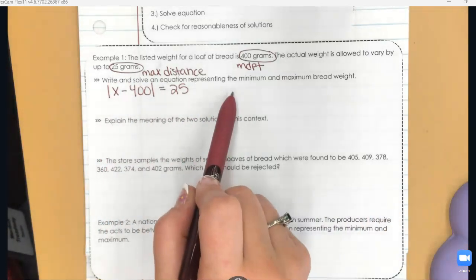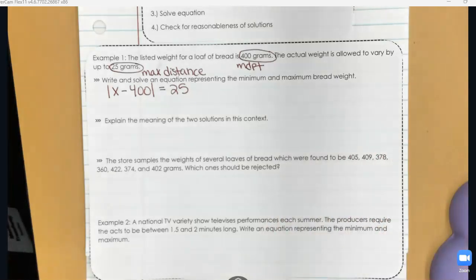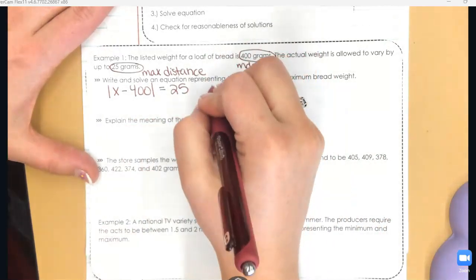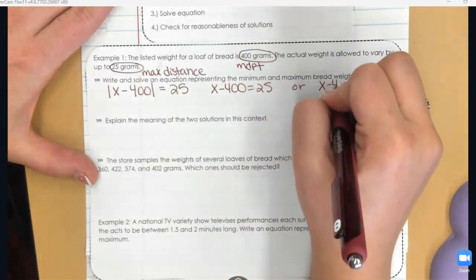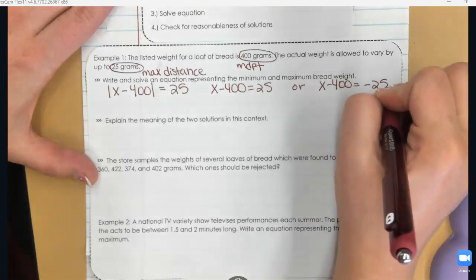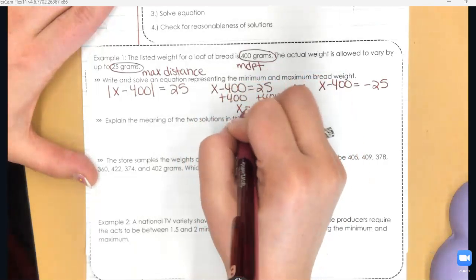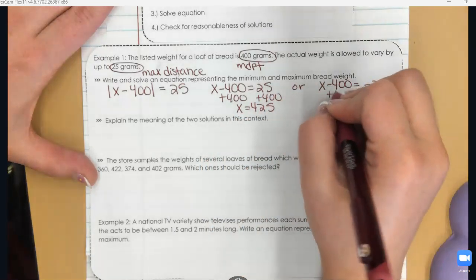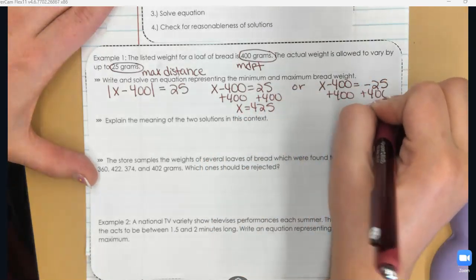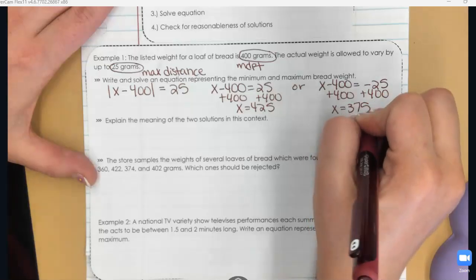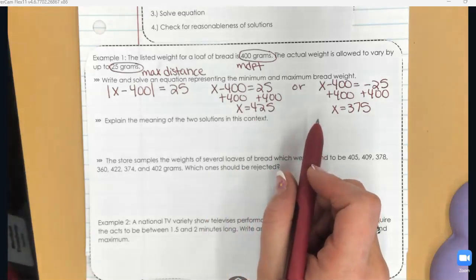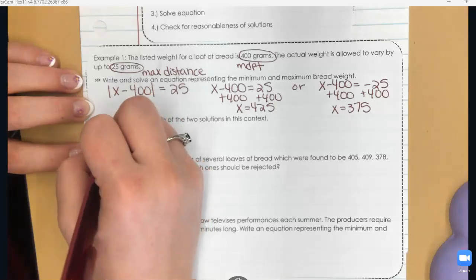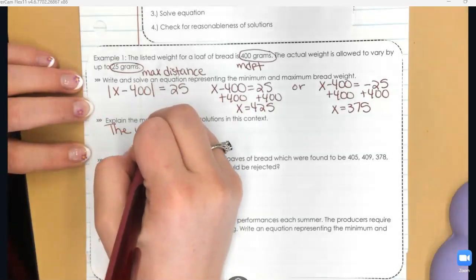Now I can use that. I've written the equation, and I'm going to solve it to find the minimum and maximum value for the weight of bread. Setting up my two equations, x minus 400 equals 25, or x minus 400 equals negative 25. I'm going to add 400 to both of those, and x equals 425, or x equals 375. What that means is I have now found the maximum weight and the minimum weight for the loaf of bread in this particular store. So the weight of the bread is able to fluctuate between those two.